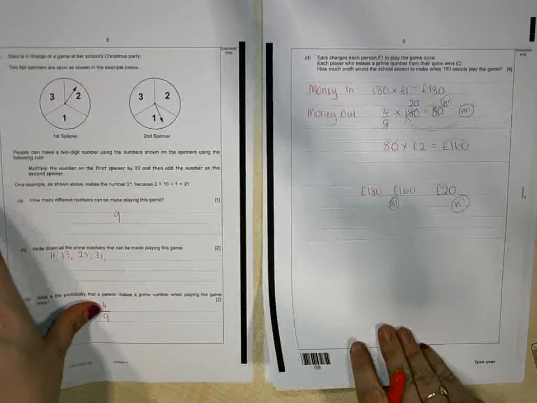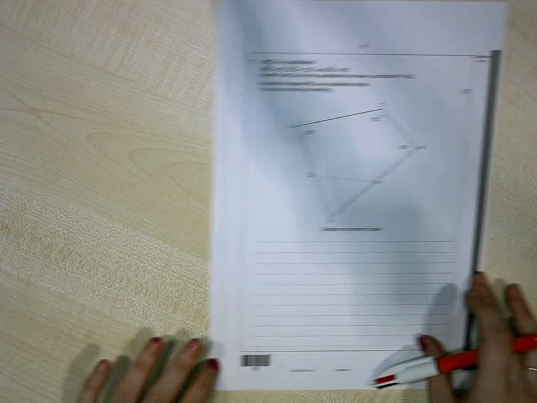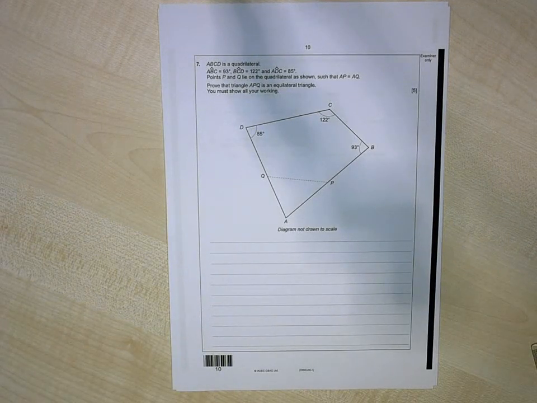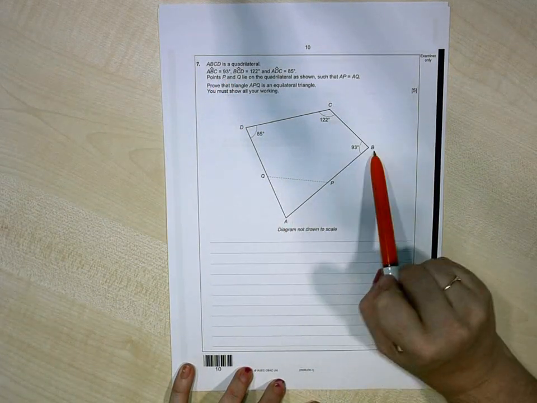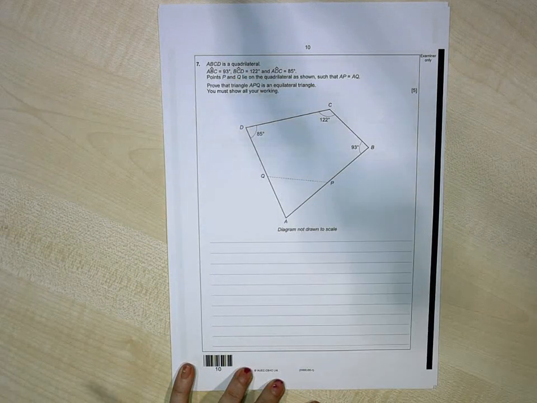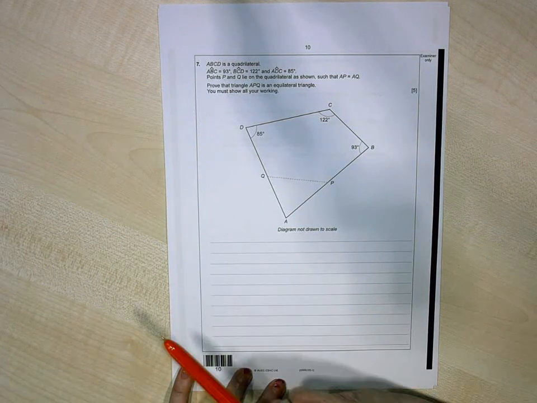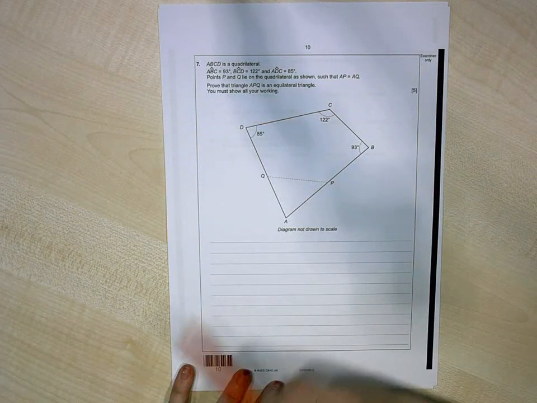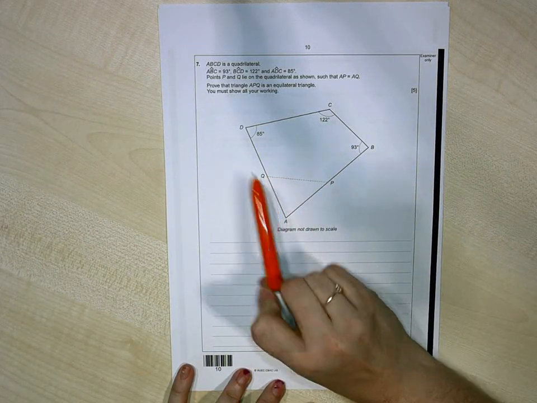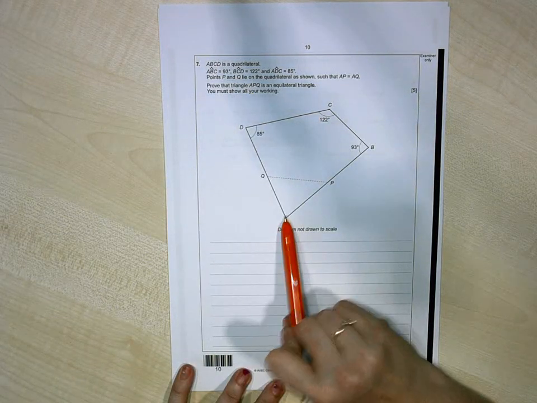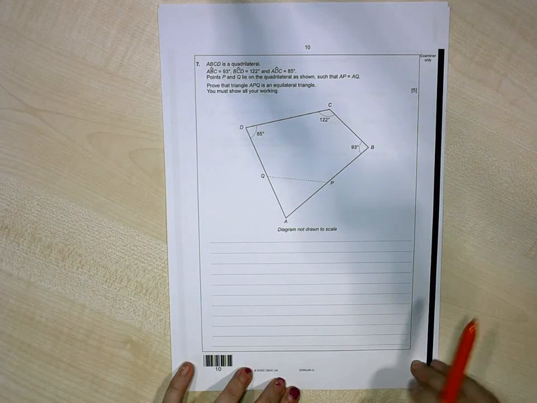Okay, question number 7. ABCD is a quadrilateral. Angle ABC is 93 degrees, so that's ABC, and it's already on our diagram. BCD is 122, and ADC is 85. Points P and Q lie on the quadrilateral as shown, such that AP is equal to AQ. Prove that the triangle APQ is an equilateral triangle. You must show all your workings.